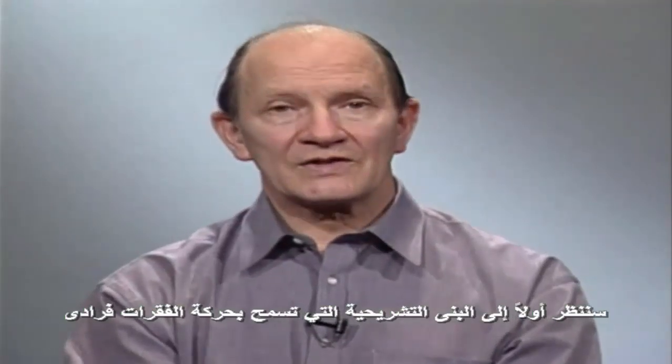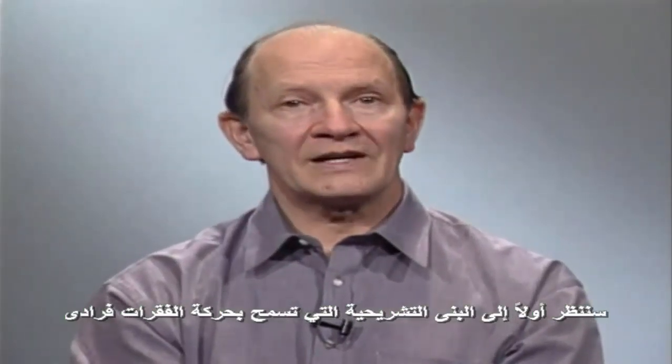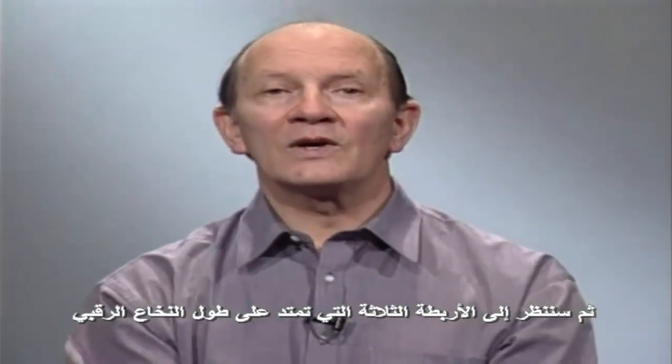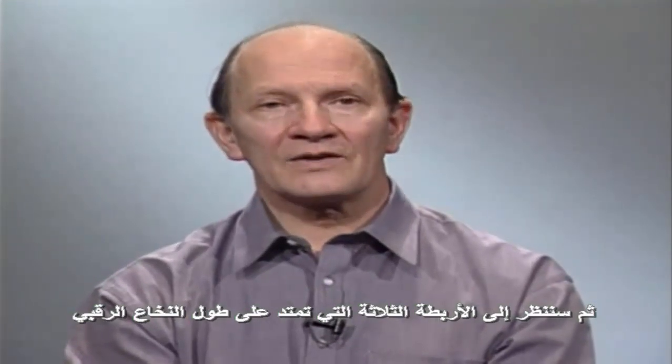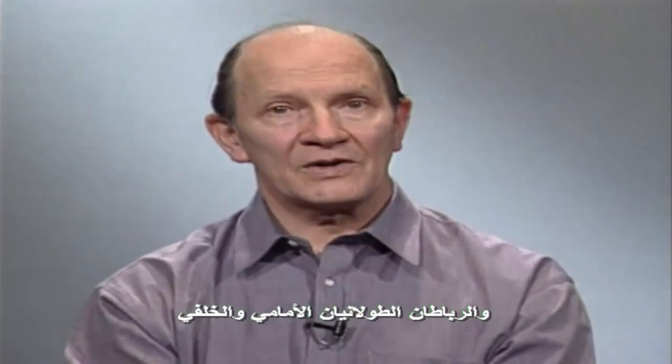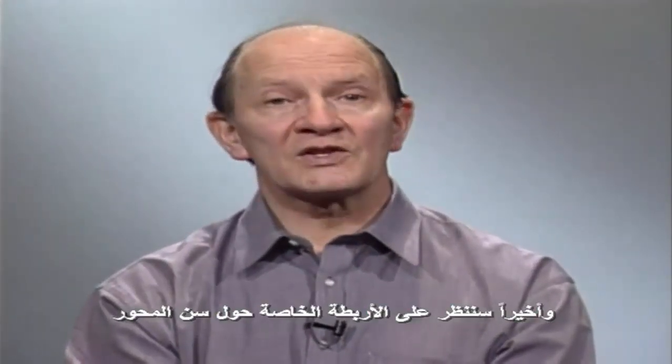We'll look first at the structures that permit movement between individual vertebrae, the intervertebral discs and the intervertebral joints. Then we'll look at 3 ligaments that run the length of the cervical spine, the nuchal ligament and the anterior and posterior longitudinal ligaments. Lastly, we'll look at the special ligaments around the odontoid process.